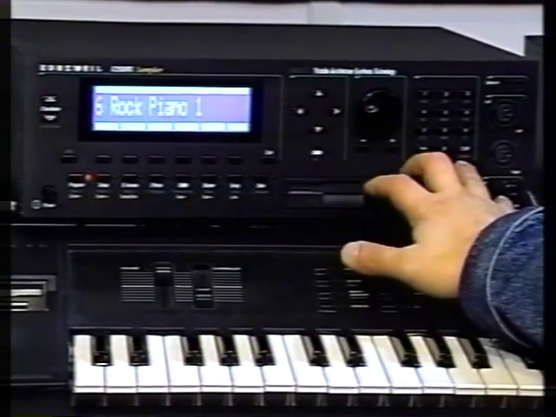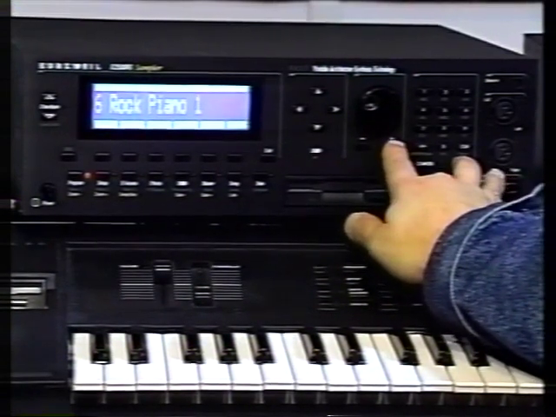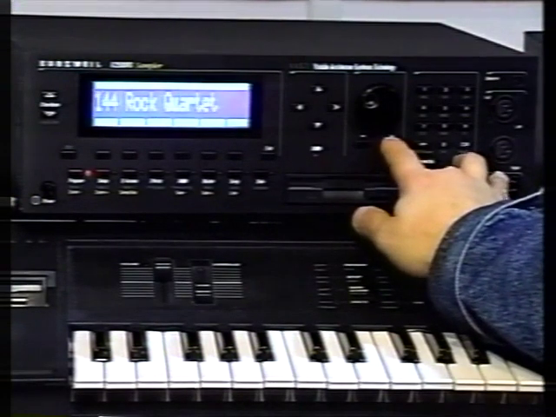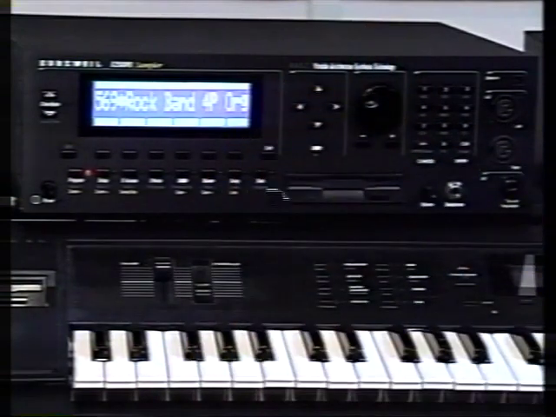So now I can hold Enter and either hit the increment or decrement button, and that will scroll forwards or backwards through only those objects with the word rock in it. So I'll scroll just a few times, and the program I was looking for is right here, Rock Band.